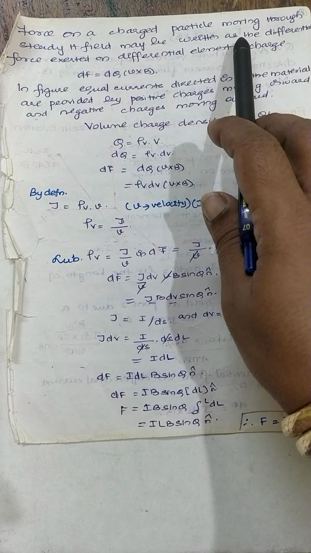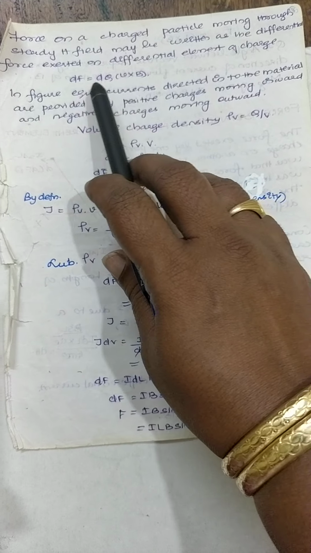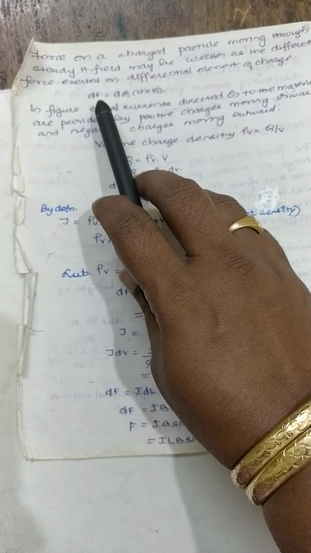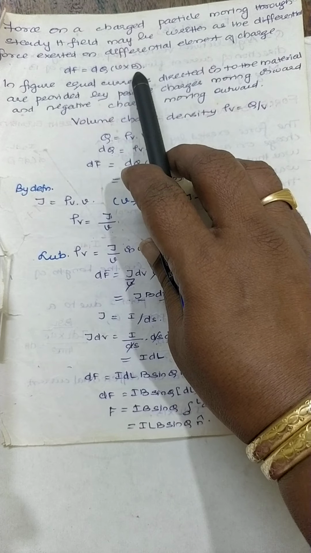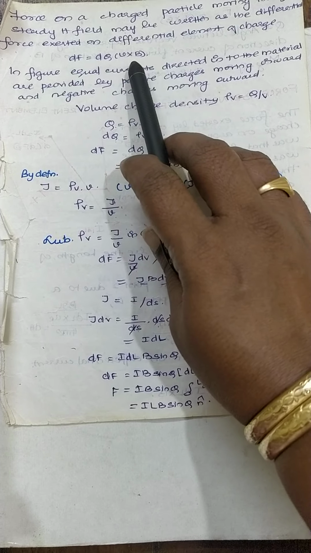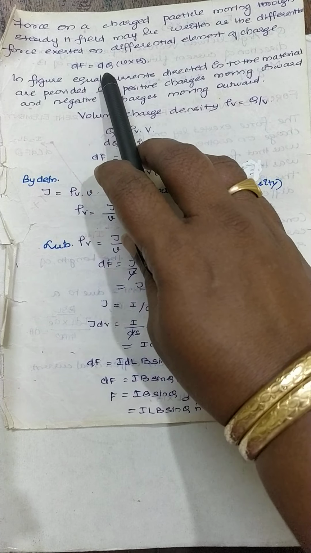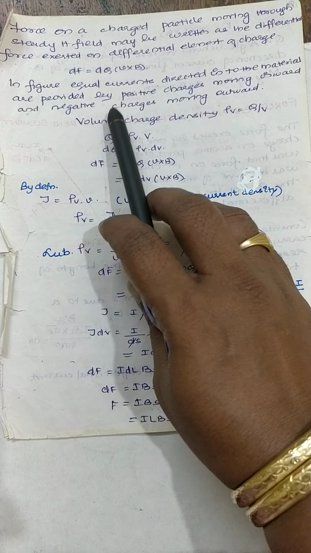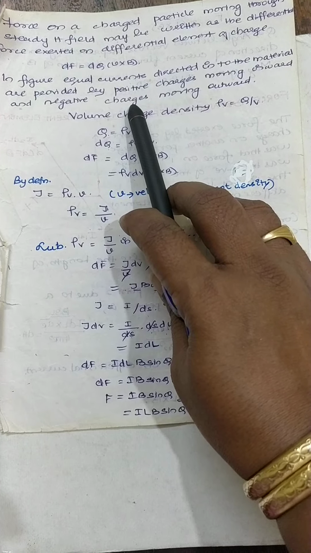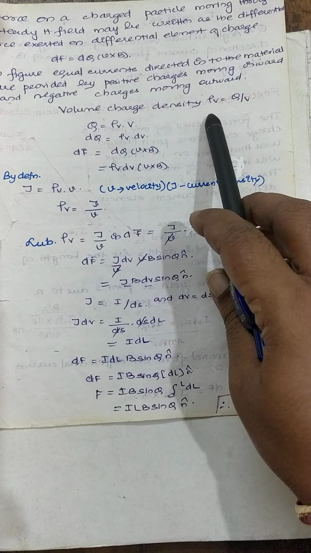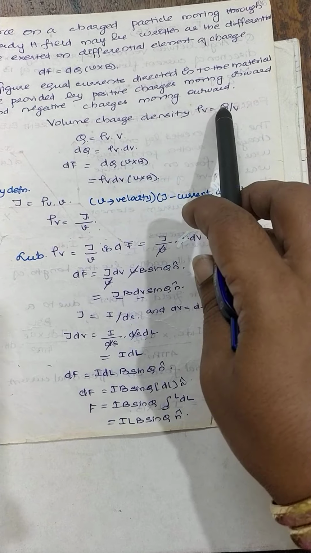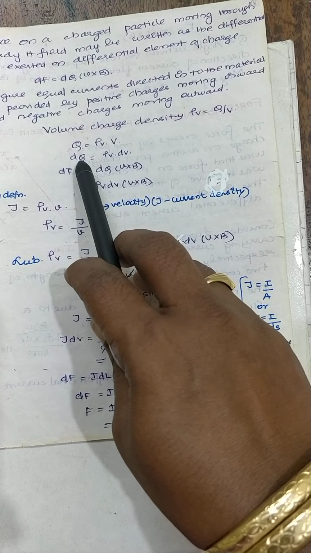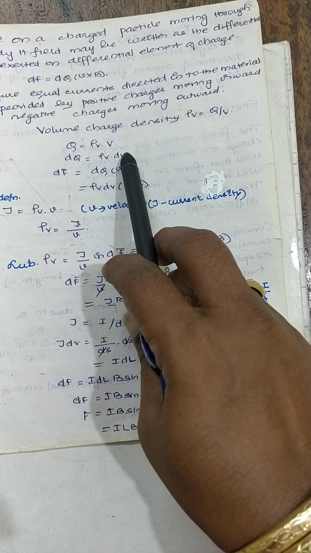The force on a charged particle in the magnetic field is written by the basic equation F equal to Q of V cross B. So the differential force dF is equal to dQ of V cross B. Now, as I told in the figure, we have the material with both positive and negative charge analysis. By definition of volume charge density, rho V is equal to Q by V, so I can rewrite Q equal to rho V into V. This is one set of equation. From this, the differential charge can be defined as rho V dV.